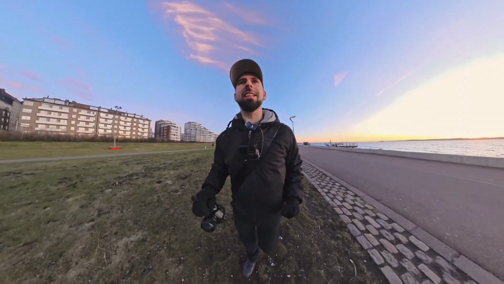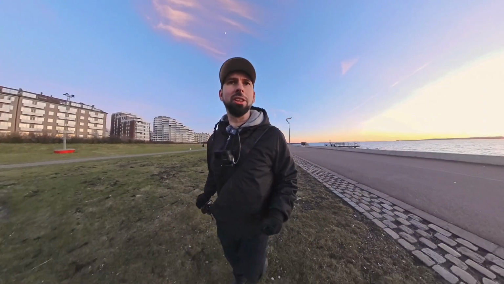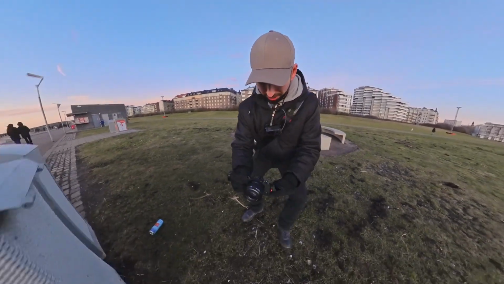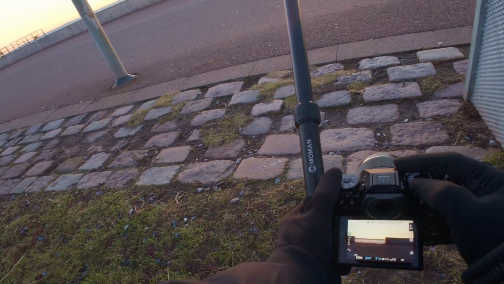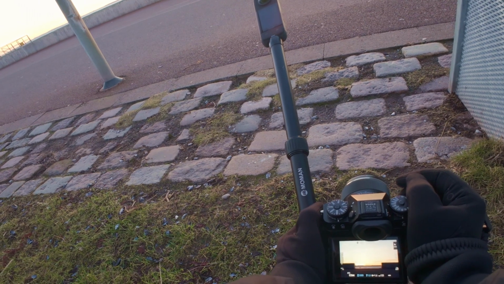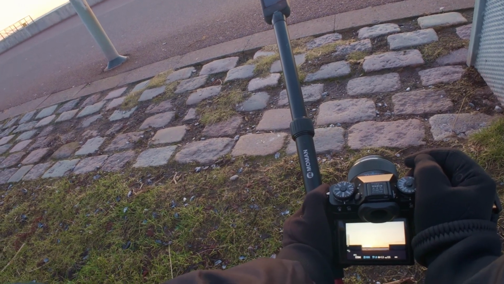Well, it is somewhat according to the style. Let's see here. There's a small gap. And there's a dog. It's gonna go into the frame eventually. There it is.